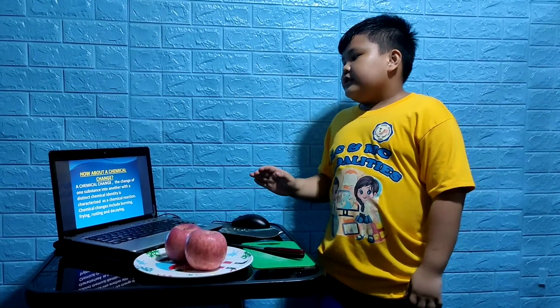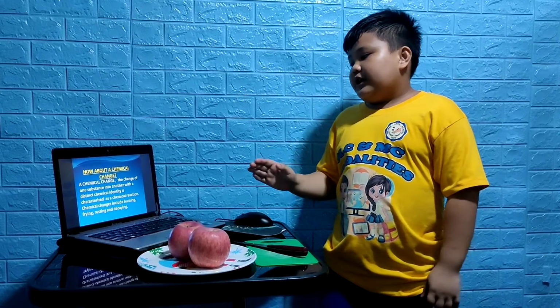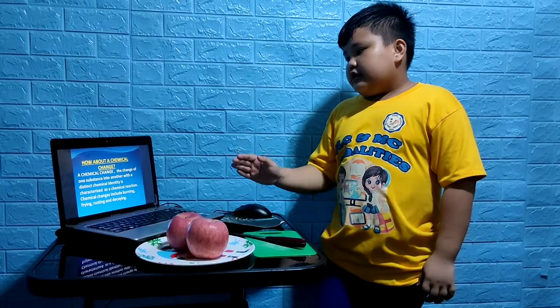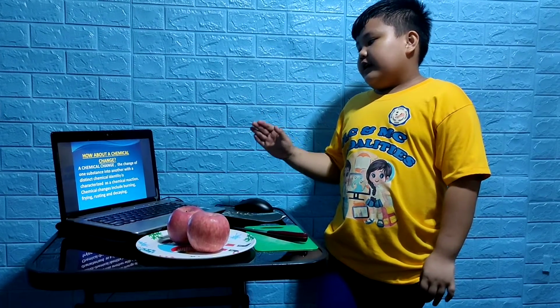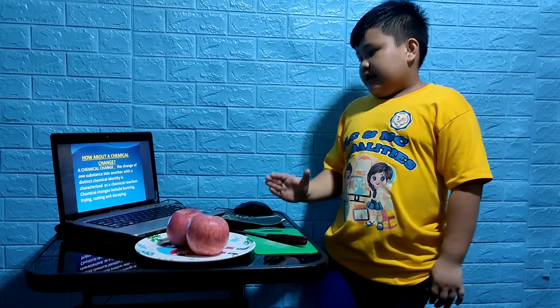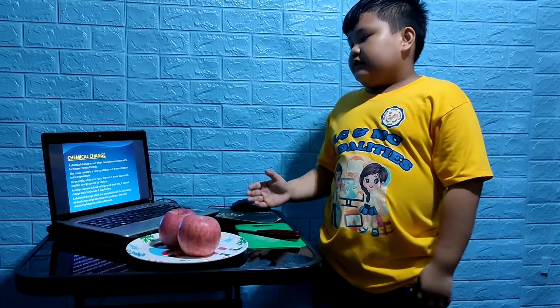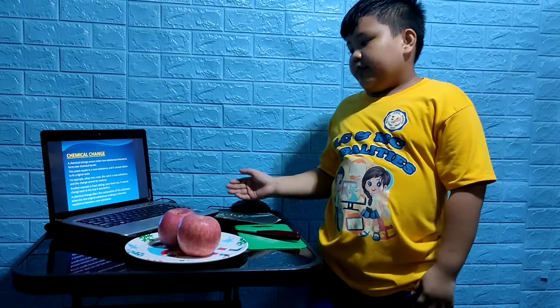How about a chemical change? A chemical change, the change of one substance into another with a distinct chemical identity, is characterized as a chemical reaction. Chemical change includes burning, frying, rusting, and decaying. A chemical change occurs when two substances interact to form a new chemical bond. This union results in a new substance, and it cannot return to its original state.